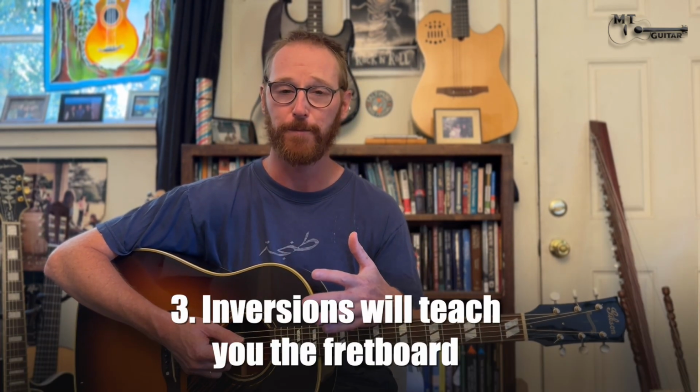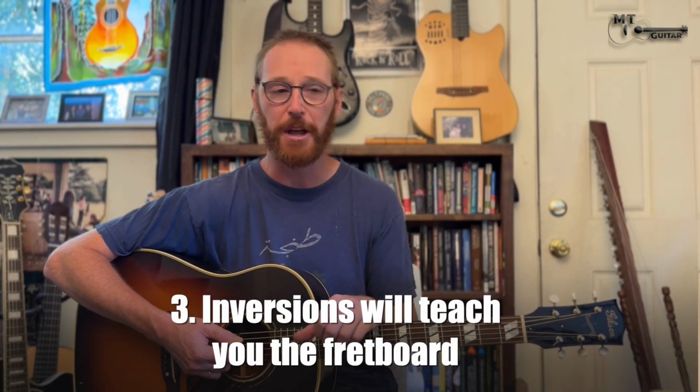All right, the third way that inversions will change everything for you is they will teach you the fretboard. Now that's a bold claim, but the deal is, root position is somewhat fixed, right? G chord, E minor chord, C chord. And we kind of have to move around to memorize shapes, and we might feel a little bit boxed in. So inversions will sort of help you break free, and by doing so, they'll teach you the fretboard because you'll be able to move around more musically, more melodically, more smoothly.